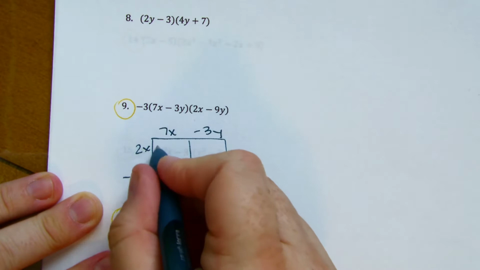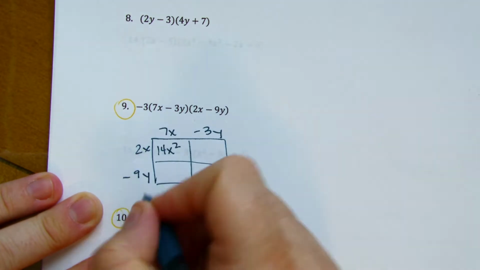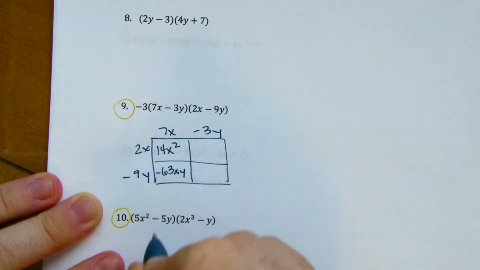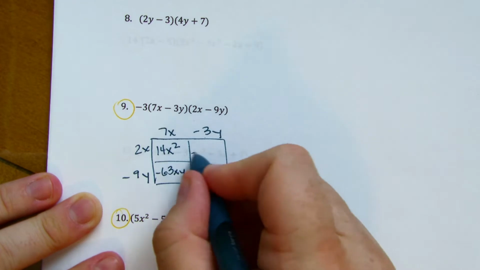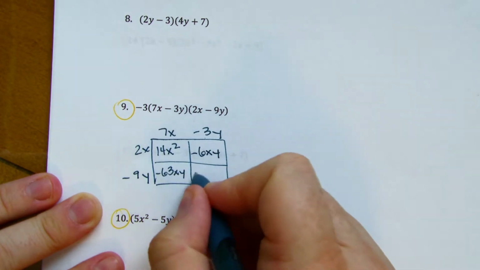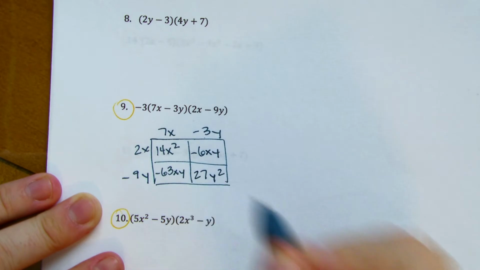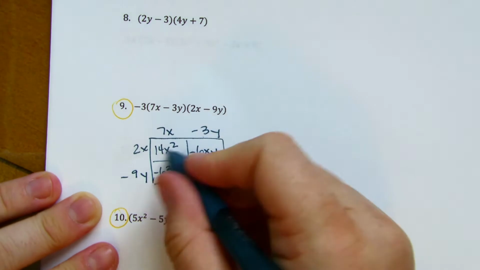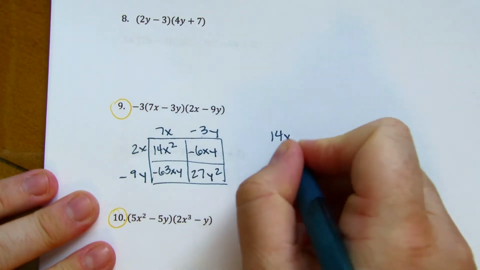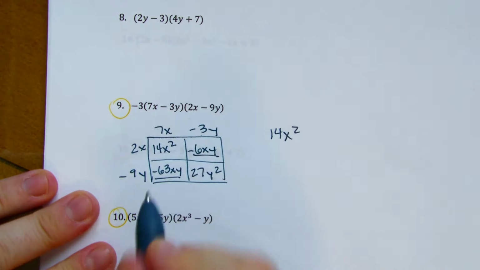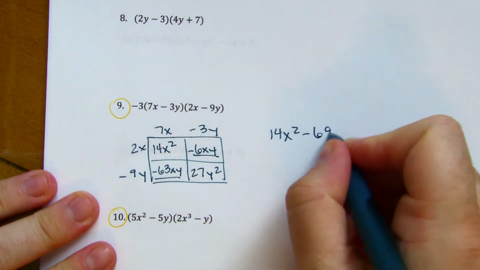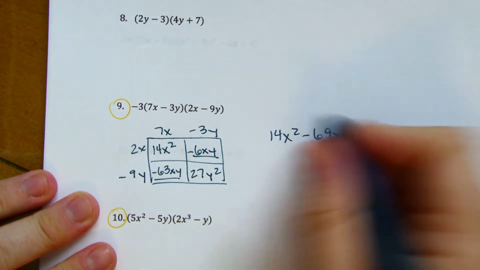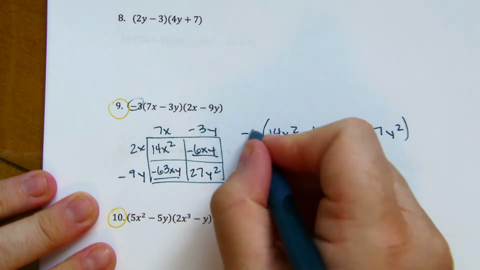2x times 7x is 14x squared. 7x and -9y is -63xy. 2x and -3y is -6xy. And then 27y squared. So what I can do here is combine like terms. And so 14x squared has no like terms. -6xy and -63xy gives me -69xy. And then 27y squared. But remember, this whole thing is being multiplied by that negative 3.